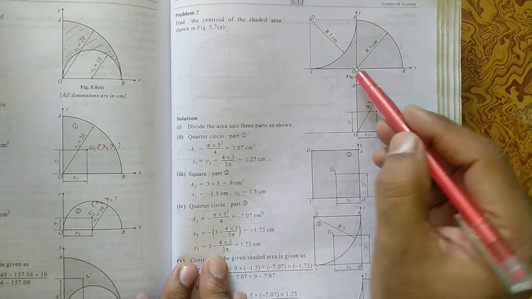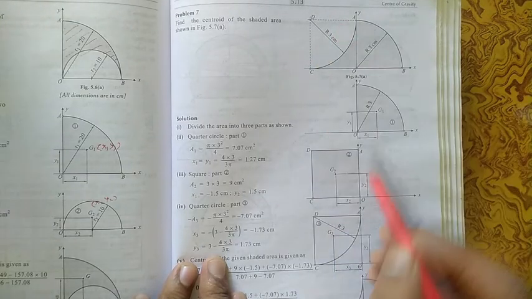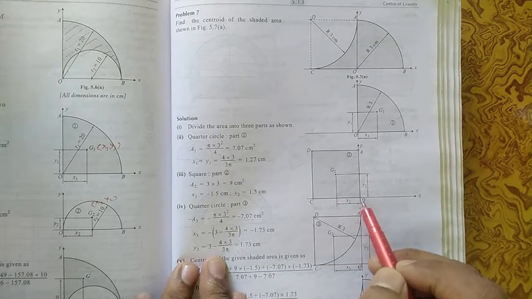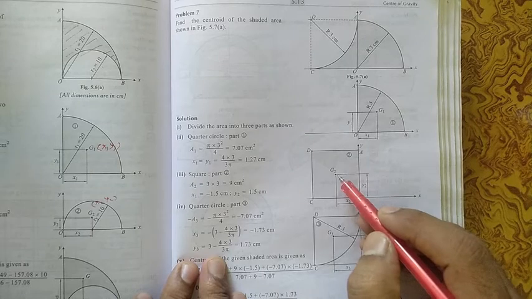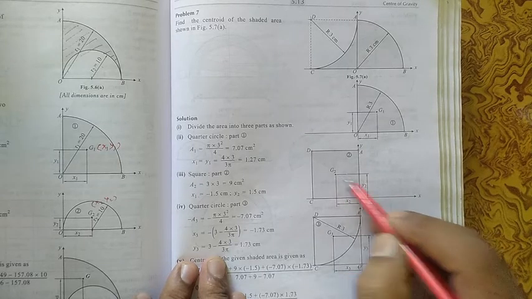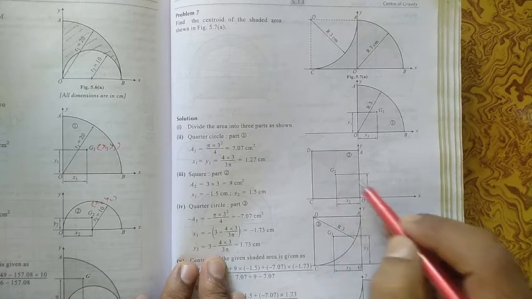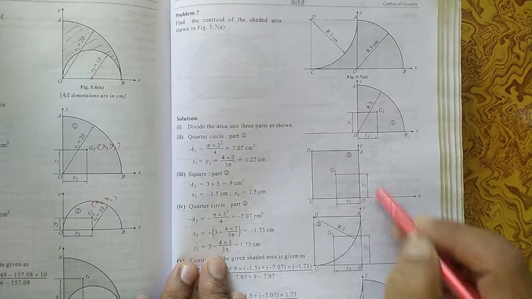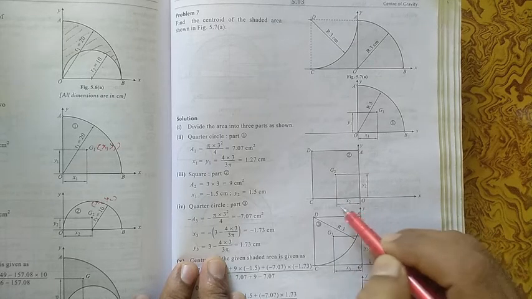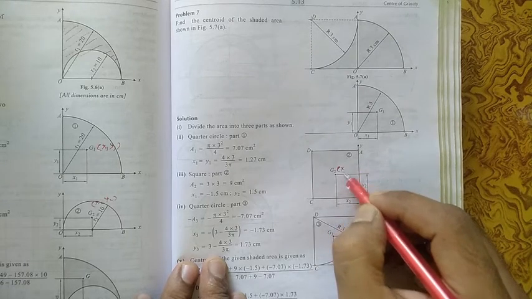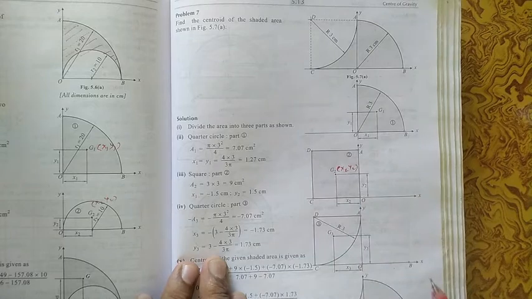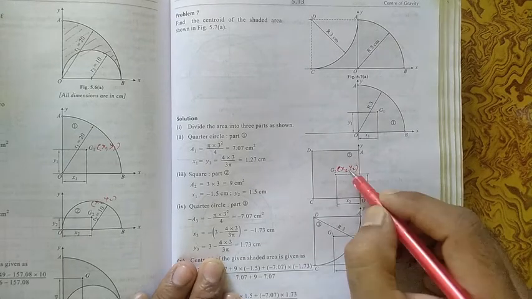This area is available towards the left side of the origin point. What about the centroid of the square? Here we can get the coordinates x2, y2, where x2 is the horizontal distance and y2 indicates the vertical distance. You can write it in this way, x2, y2.